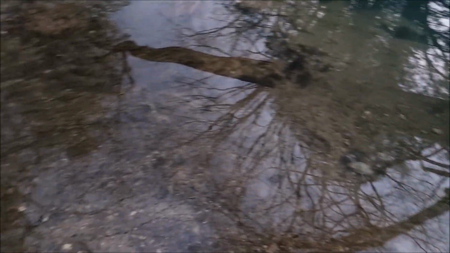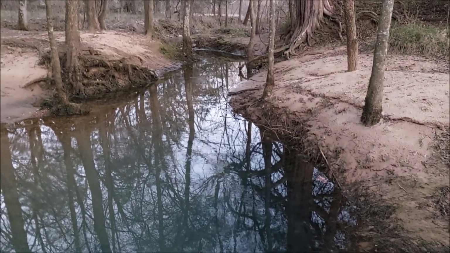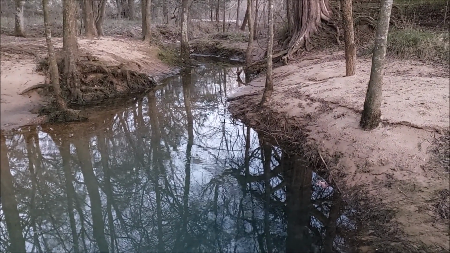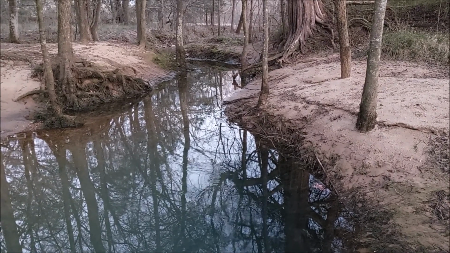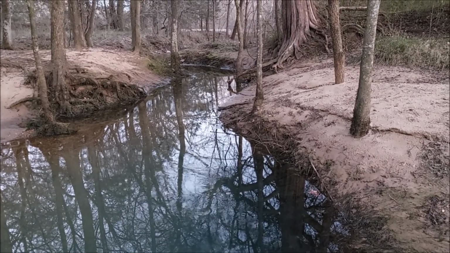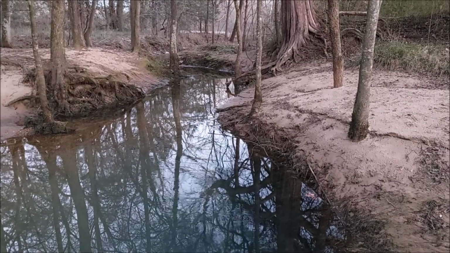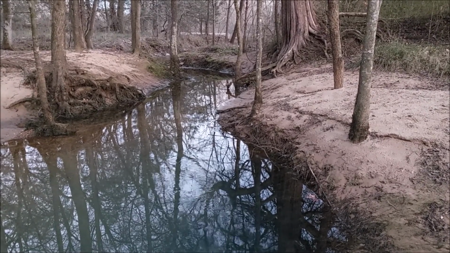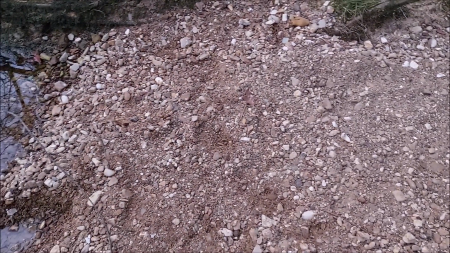And this spring leads to a stream. This is known as a spring creek. There is a video about spring creeks in the description box. Go check out that video. There are more sediments here, but there's a lot of rocks here too.